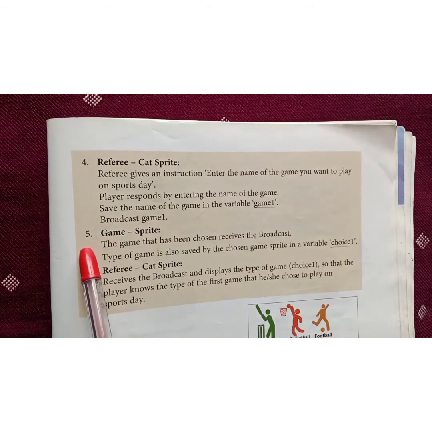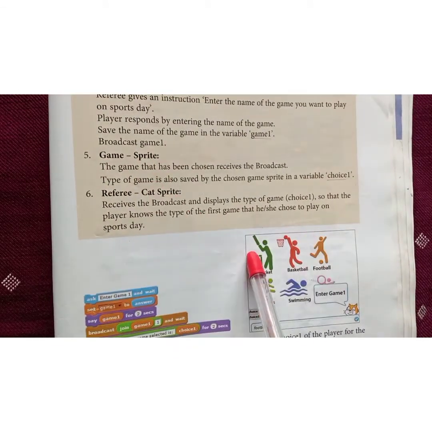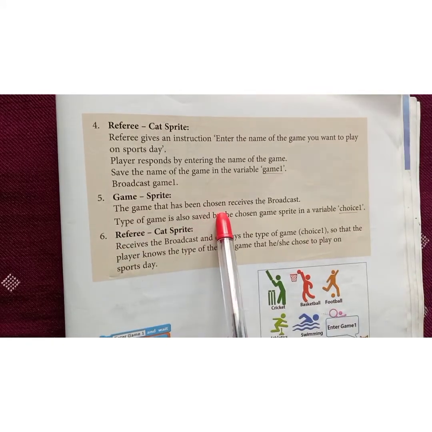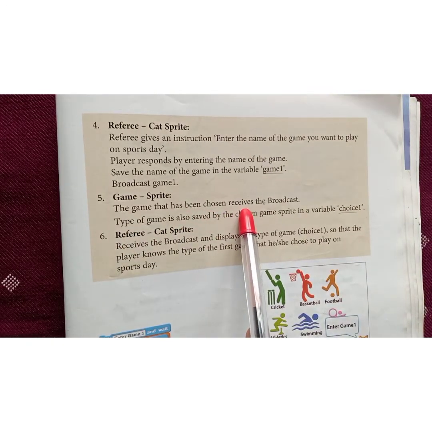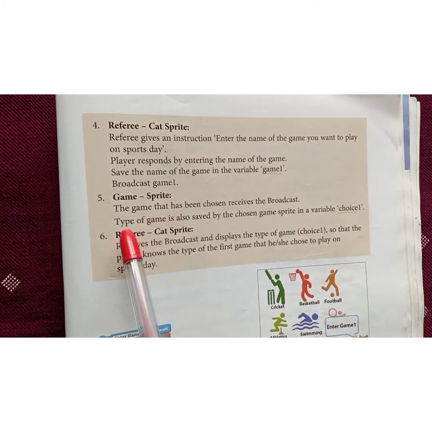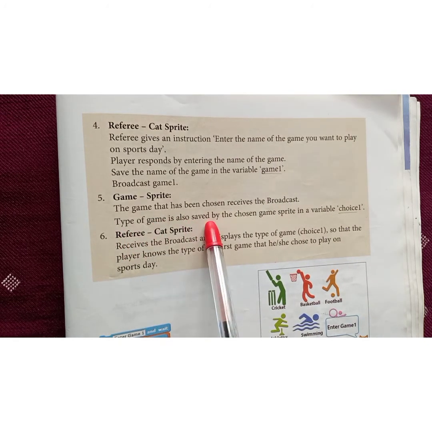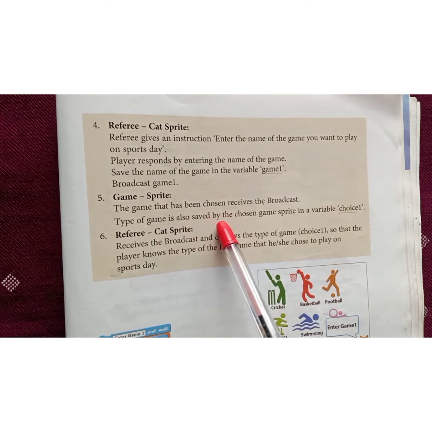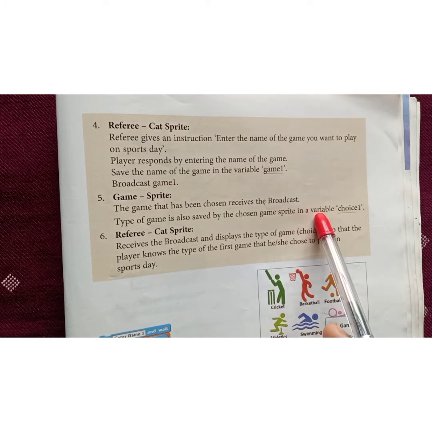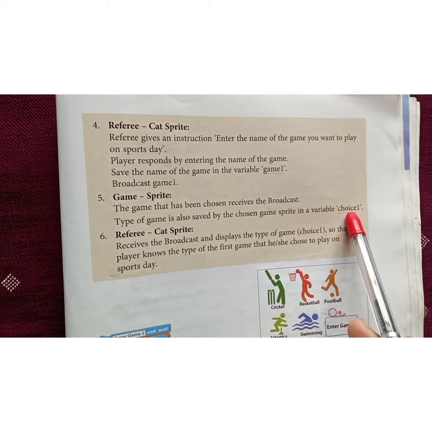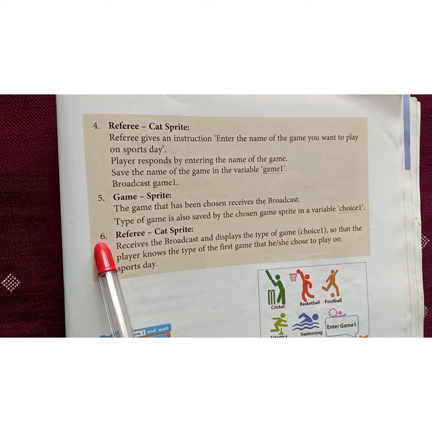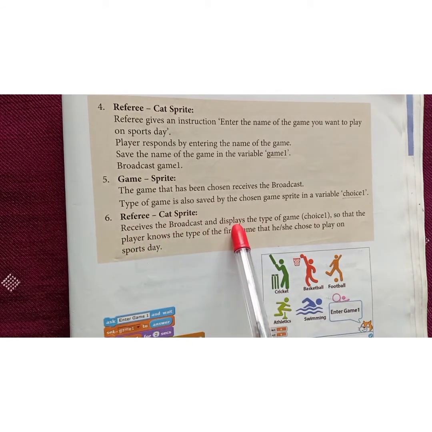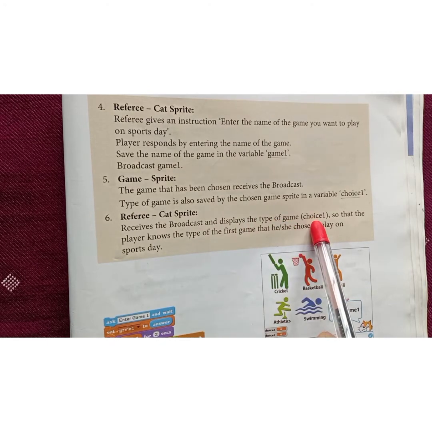So the name that you entered will be saved in the variable called game1. Now the 5th step is the game sprite. So this is the game sprite. The game that has been chosen receives the broadcast, and then the type of game, like whether it's a team game or individual game, is also saved by the chosen game sprite in a variable called choice1. Now in the 6th step, the referee sprite will receive the broadcast and display the type of game in choice1.